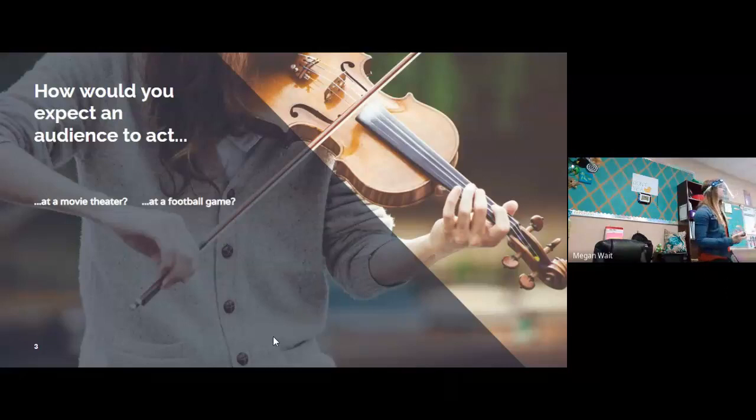How would an audience act at a football game? Very loud. Rowdy. Yeah, very loud, very crazy. They're going to be showing a lot of school spirit, okay? I don't know if y'all have ever been to one of our football games. It's crazy, right? They get really into it over there. So that's how we would expect somebody to act at a football game. What about at a rock concert? What's the audience doing at a rock concert? Yeah, they're yelling, they're jamming. There might be a mosh pit going on somewhere, okay? That's how an audience acts at a rock concert, all right?